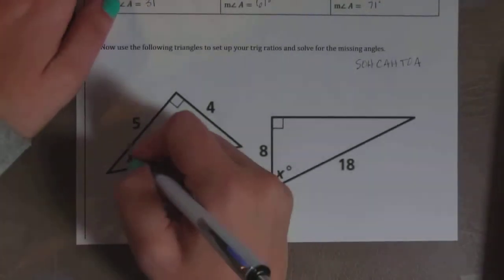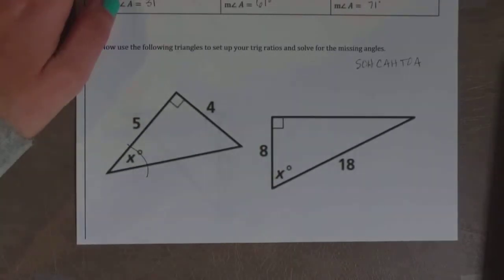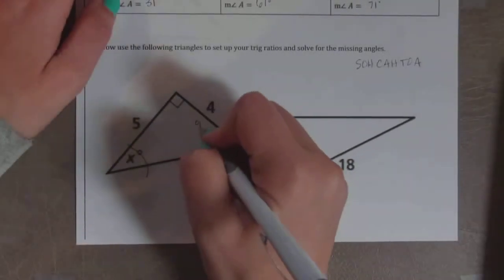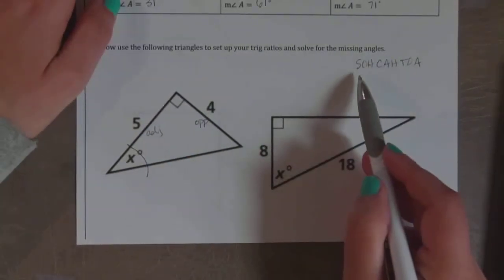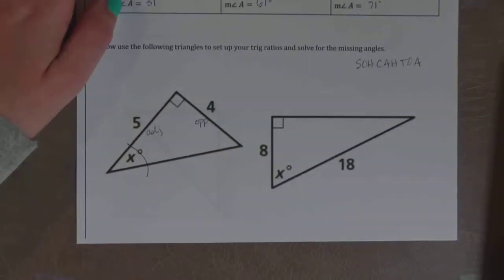But here we go. We need to mark our reference angle, which is what we're solving for now. Label our sides. So this is the opposite side and this is the adjacent. You can see I wrote SOHCAHTOA here.